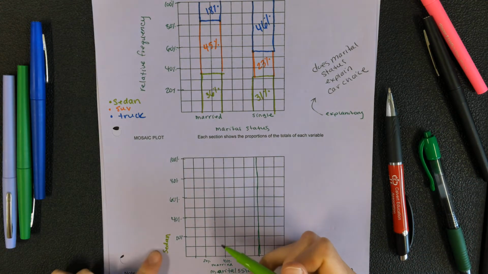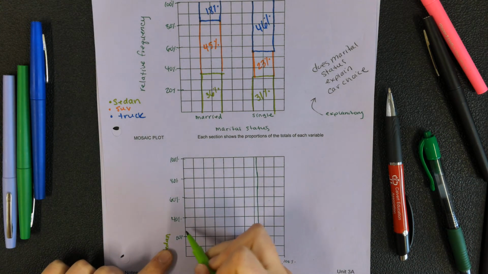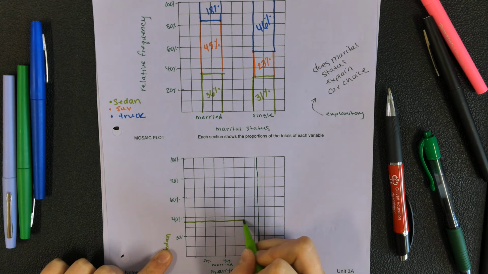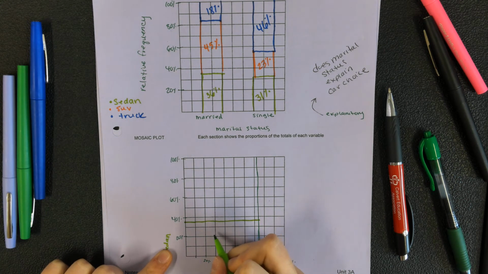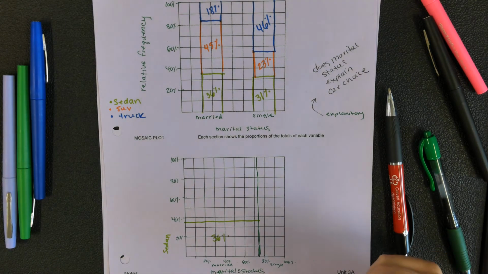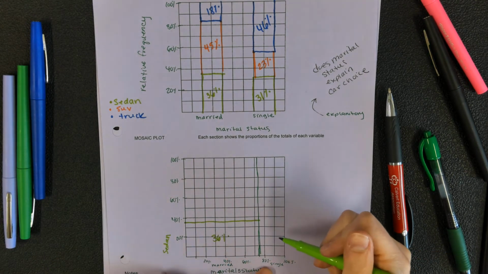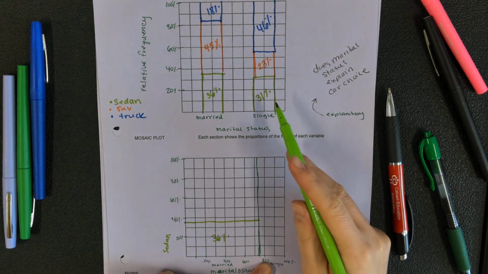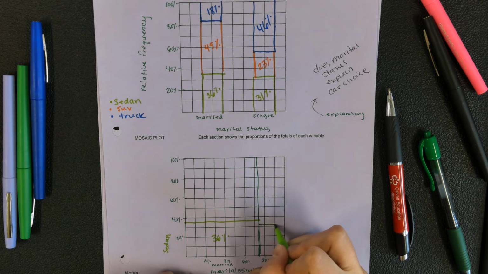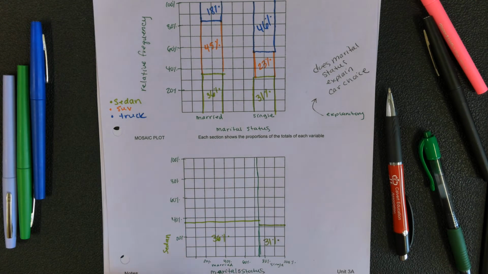I knew that my sedans for my married people got up to 36%. So that's somewhere in here, and this is 36%. Over here, for my single people, my sedan was about 31%. So I'm going to come over here and look at 31%. That's about right here.